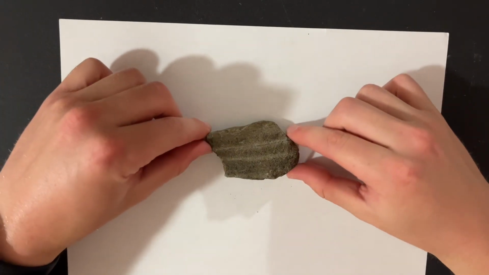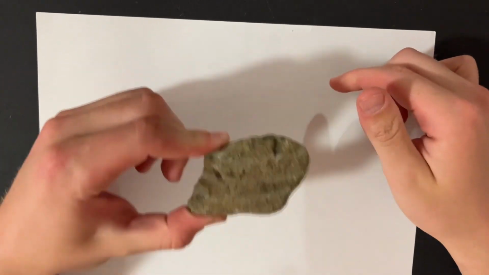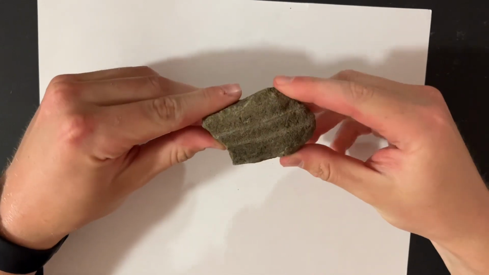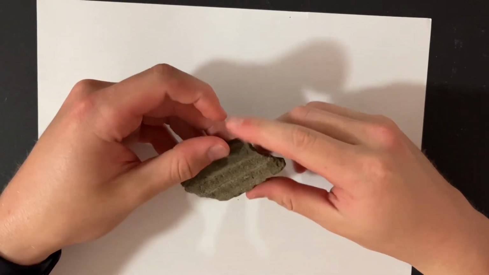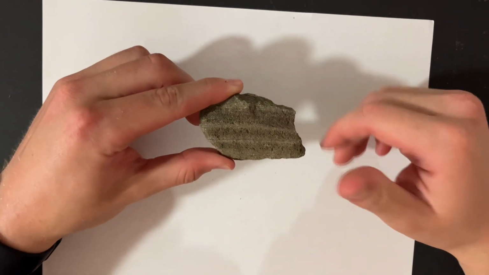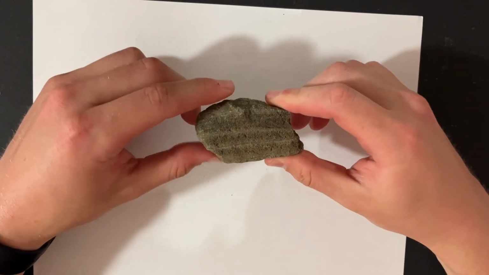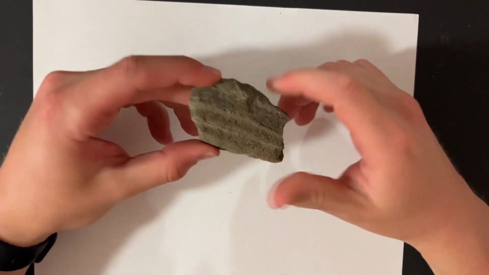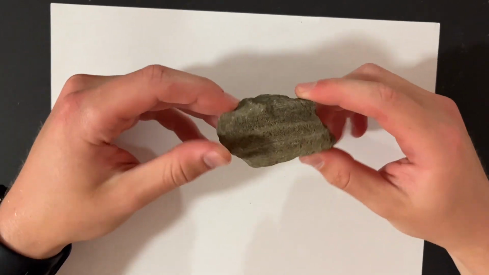We're going to get started here today with a sedimentary rock. Now this sedimentary rock is originally formed when sediment gets piled on top of each other, usually in an ocean environment, such as this one. This one is known as sandstone.